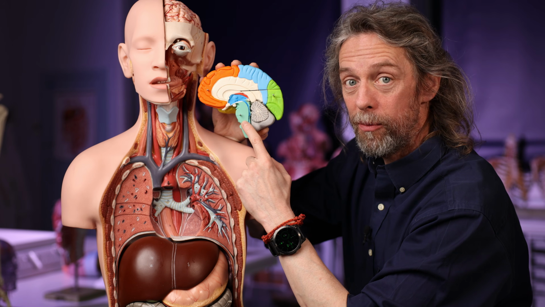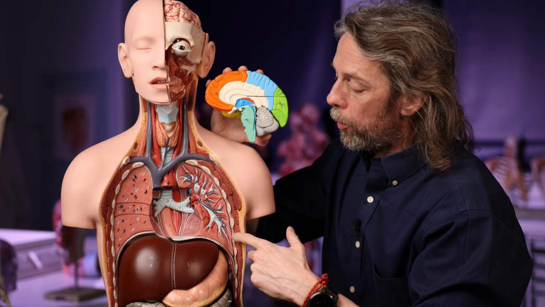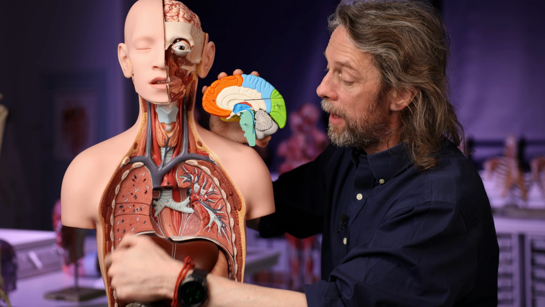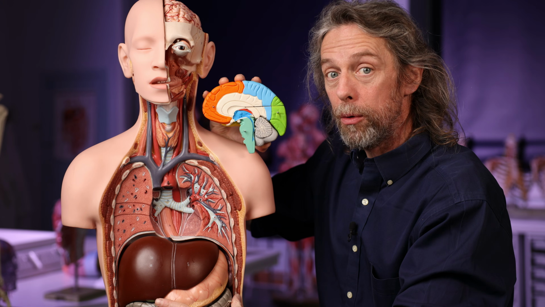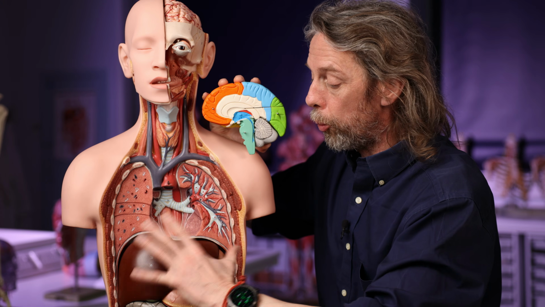So outflow from the ventral respiratory group will go to the intercostal muscles between the ribs, will go to the diaphragm, will go to the abdominal wall musculature.